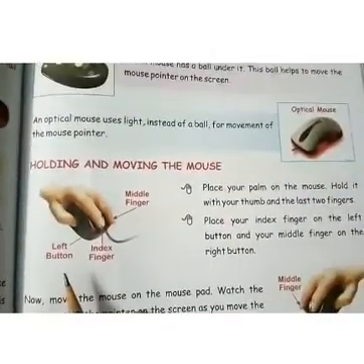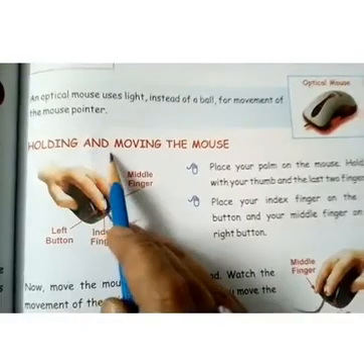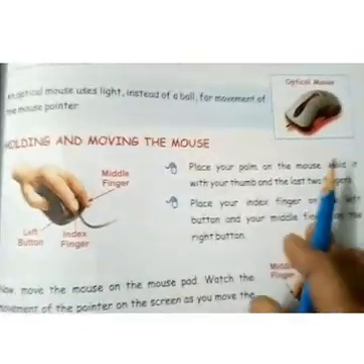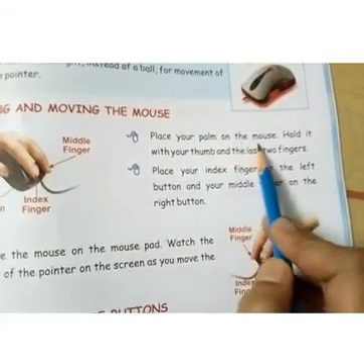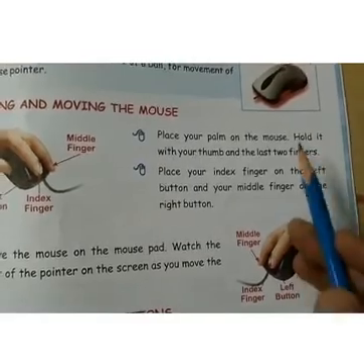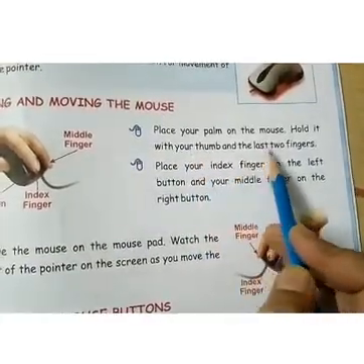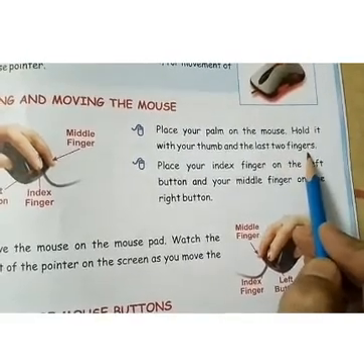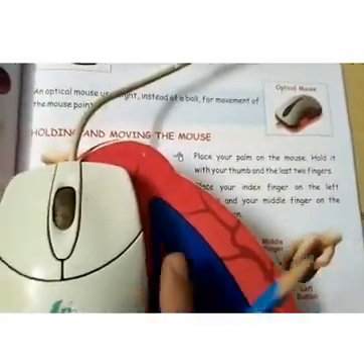Now let us read how we will hold the mouse. Holding and moving the mouse. Place your palm on the mouse. Hold it with your thumb and the last two fingers. Let us hold the mouse. Let us see how we will hold the mouse.